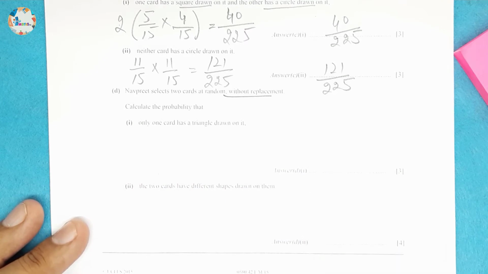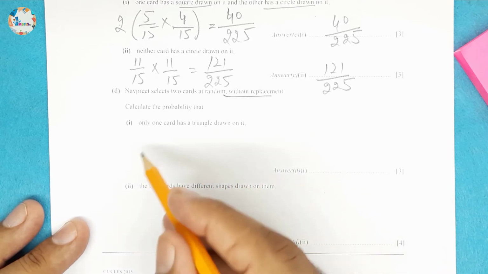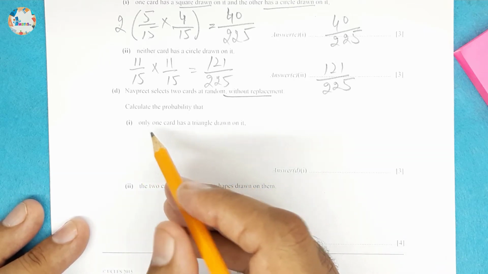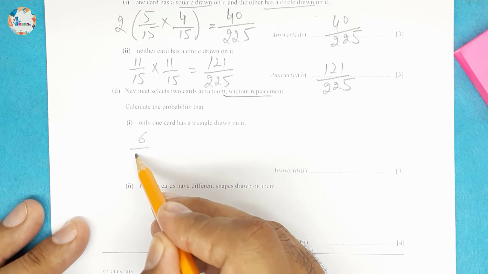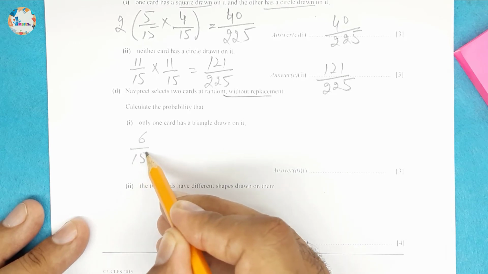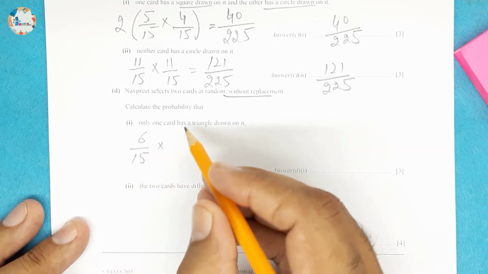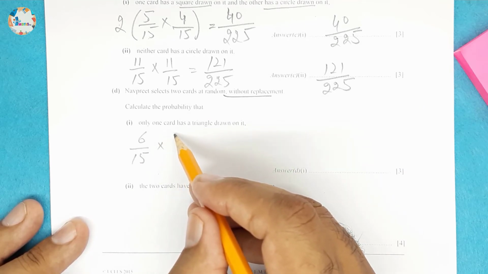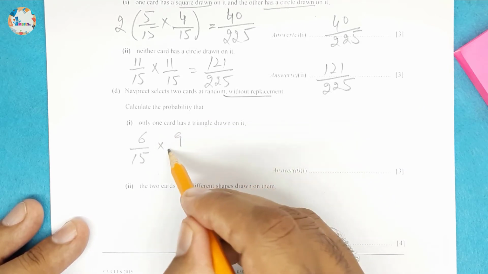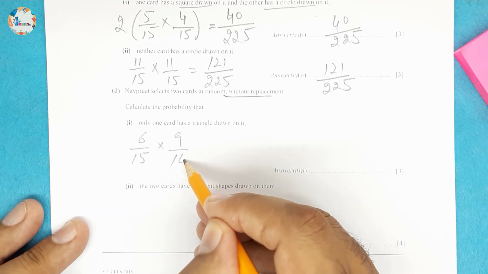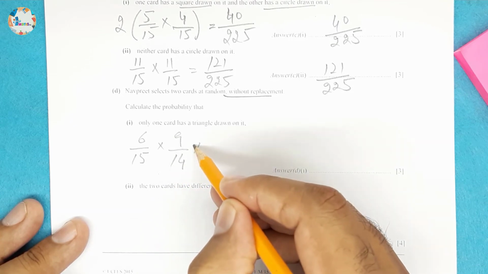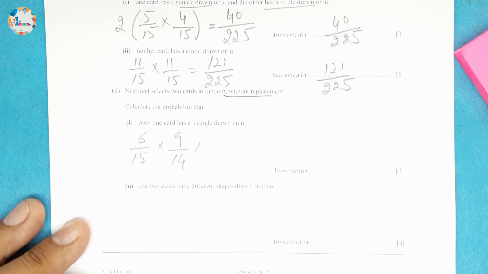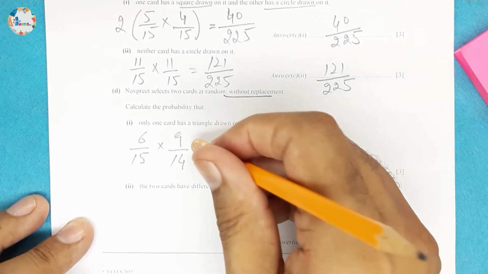So one card is a triangle, which means there are 6 triangles, so the probability of triangle will be 6 out of 15. For the next card, the remaining will be 9 cards, so 9 out of 14, one less, and this will be one option, because we require only 2 cards.